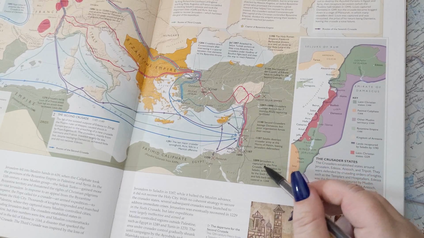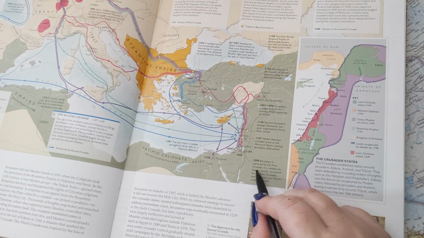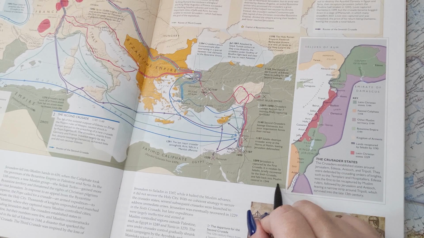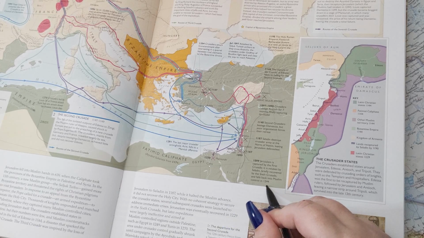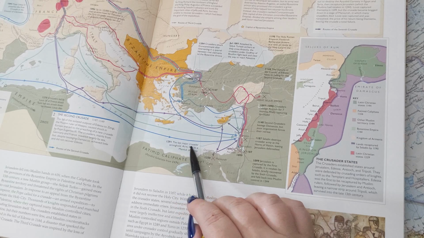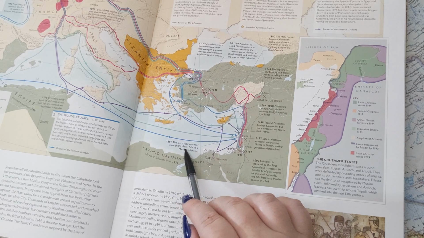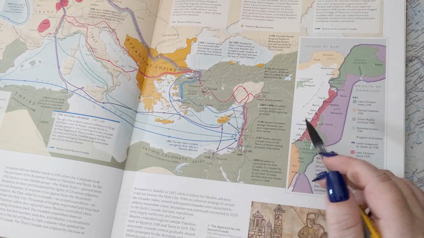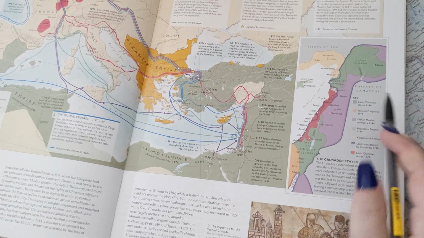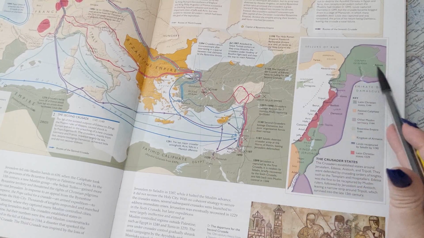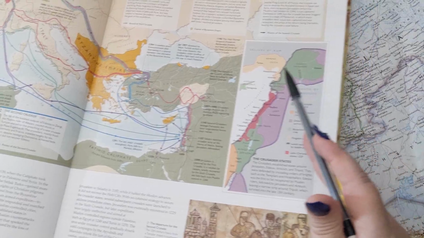Here in 1099, Jerusalem is captured by the First Crusade. It is retaken by Saladin, briefly recovered by the Sixth Crusade, and falls back into Muslim control in 1244. And over here in 1291, it says the last major Crusader stronghold, Acre, falls to a Mamluk offensive. I wish they talked about all the various castles and forts that the Crusaders built in this region. Maybe, well, on this map it says the Crusader states.